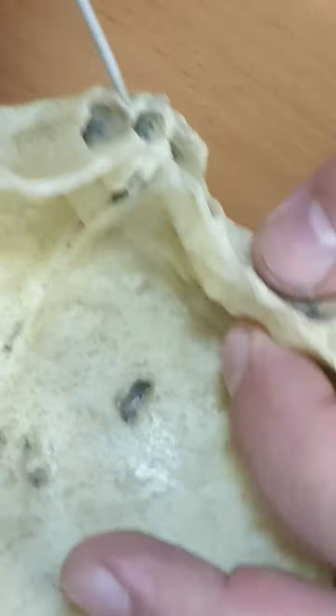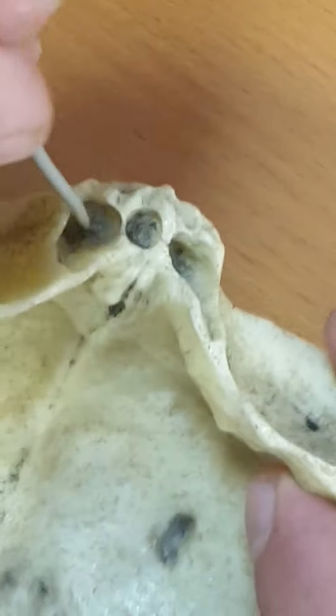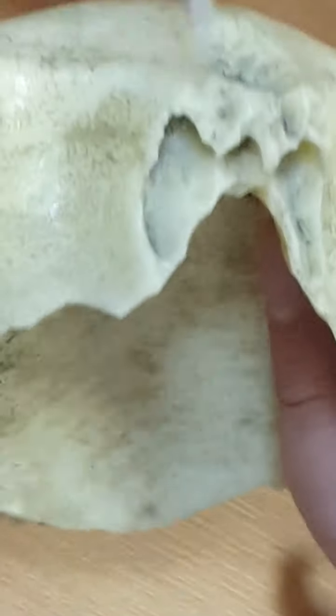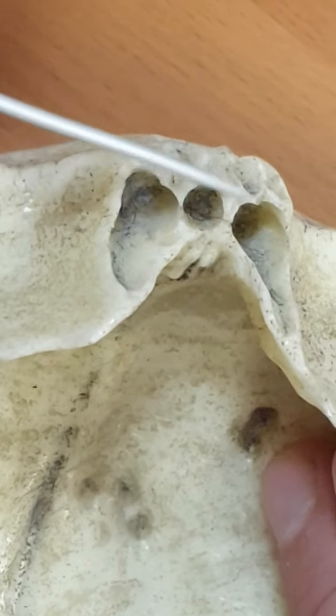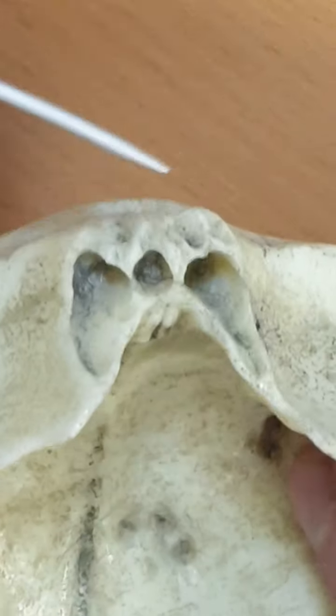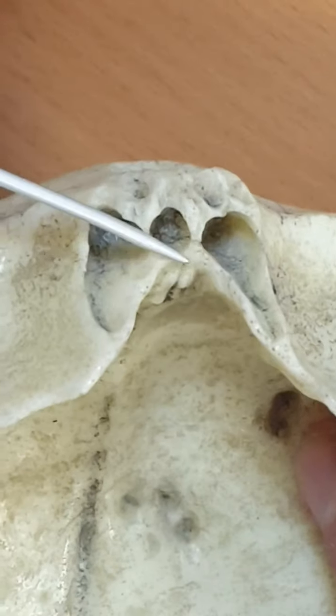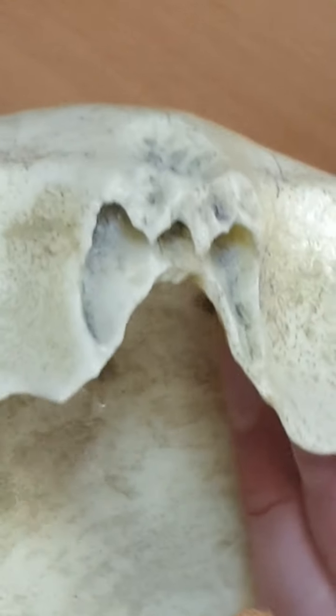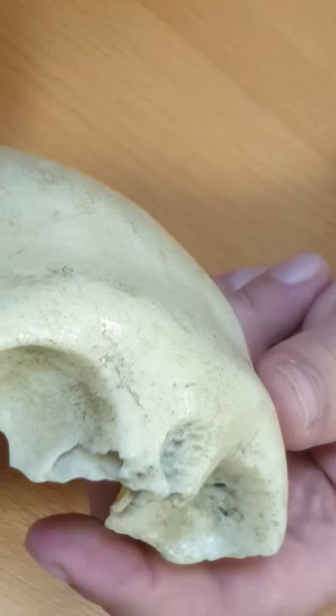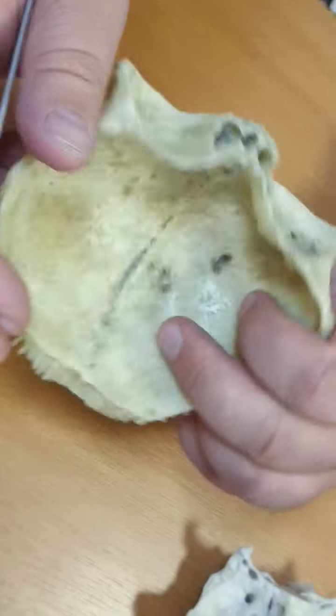Pars nasalis has the apertura sinus frontalis. This opening continues into the sinus, sinus frontalis. It is the crista nasalis, and crista nasalis continues into the spine, spina nasalis. It is broken. Spina nasalis is the continuation of crista nasalis. That is all.